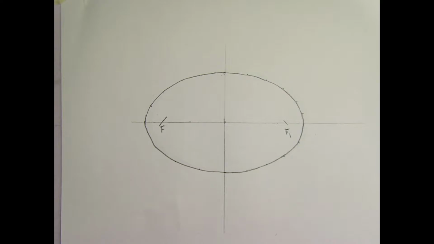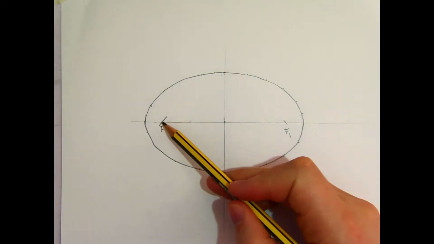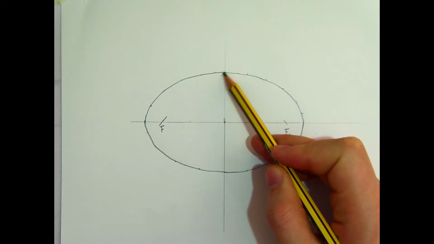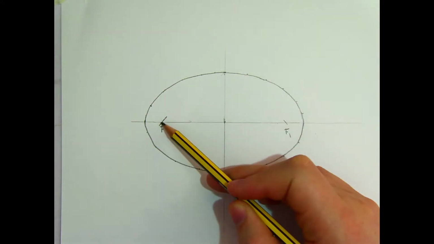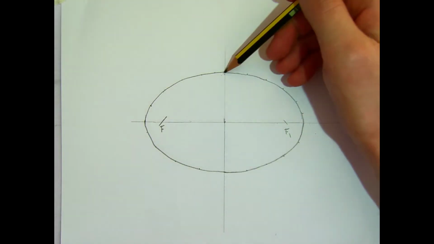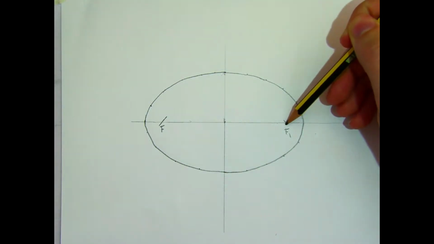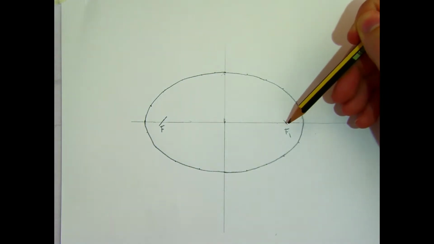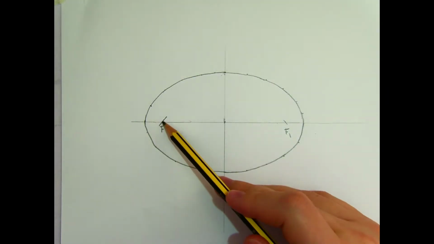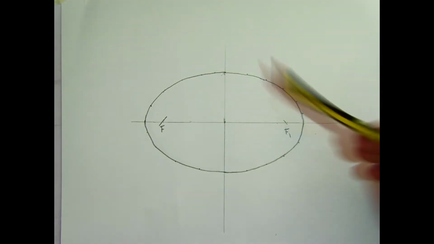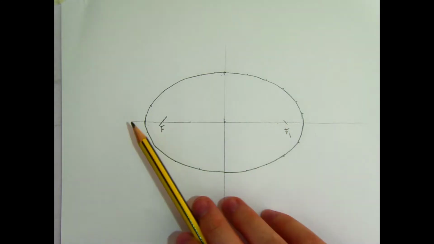Why does this work? If I measure the distance from the focal point to the end of the minor axis, that's equal to half the major. The distance from the same end of the minor to the other focal point is also half the major axis. So the distance from the focal point to the end of the minor axis to the other focal point is equal to the full length of the major axis.